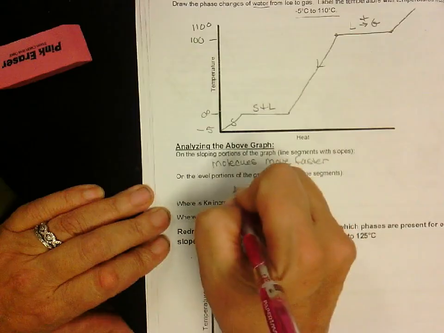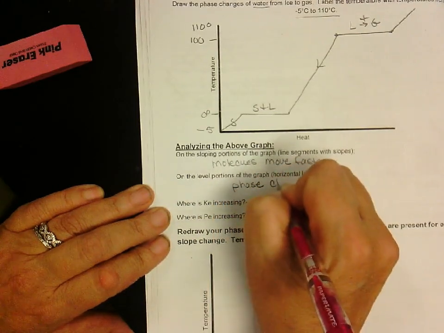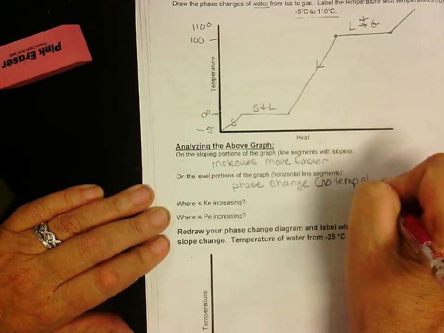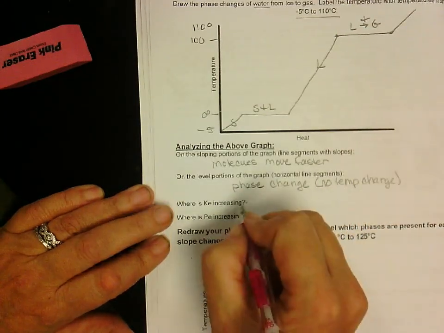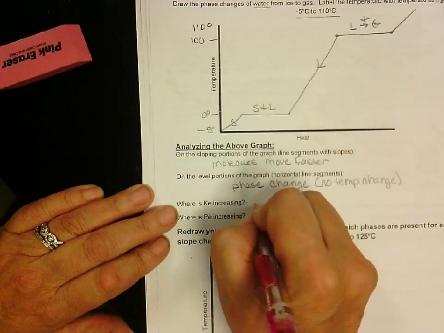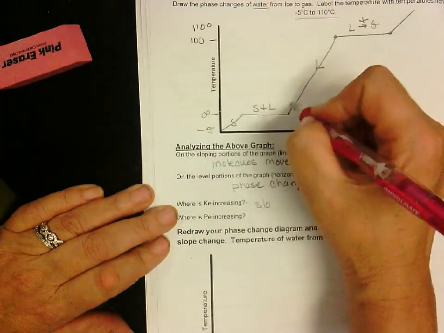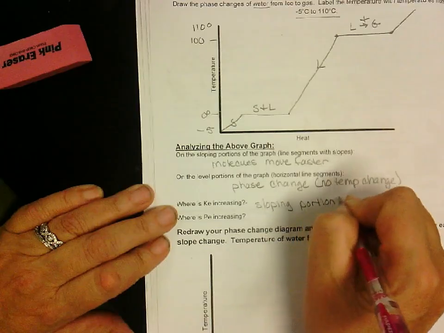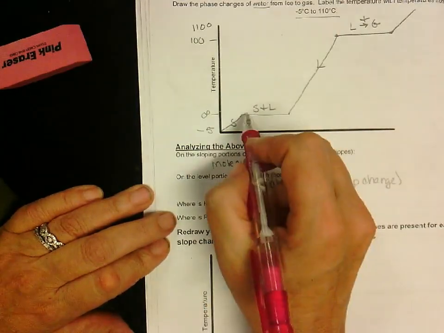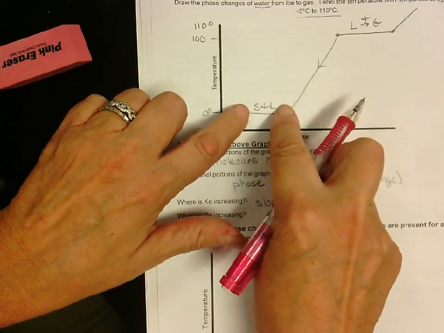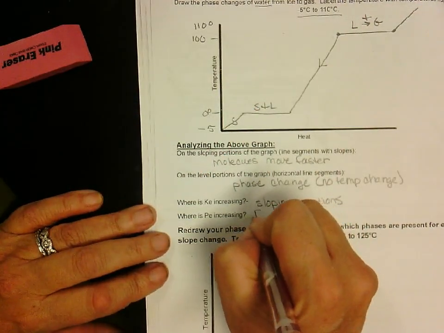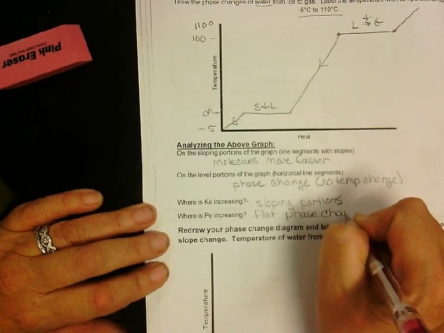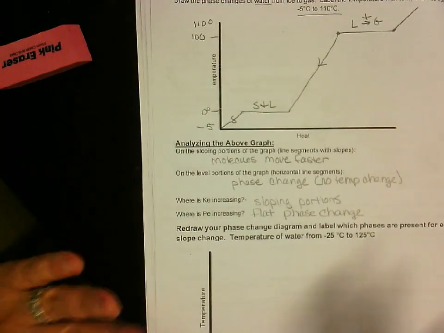And on the level portion, we have our phase changes. And it's level because there's no temperature change. That's very important to remember. Okay, kinetic energy, our molecules moving faster, is happening on the sloping portions. Slope, slope. And our potential energy is increasing when our molecules are overcoming those intermolecular forces and getting more space between them. And that is on our flat portions, and that's where our phase change happens. All right, so give it a try.